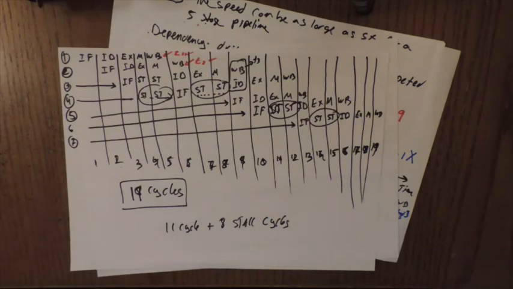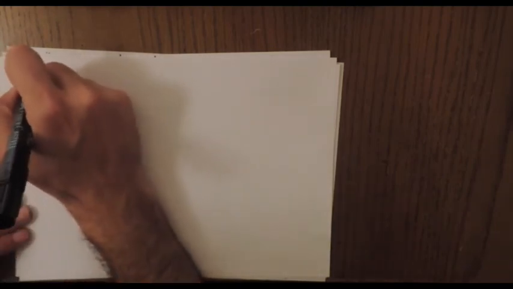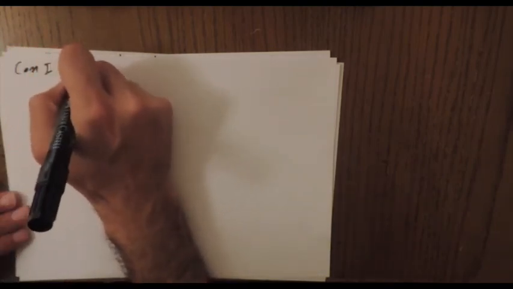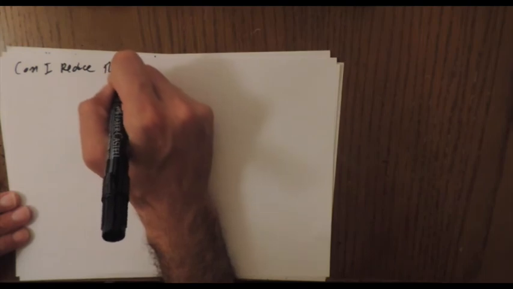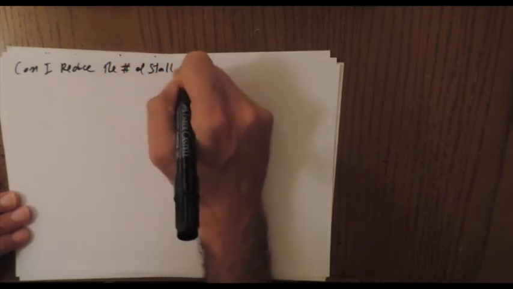So the question is, can I do anything about this? Now, the problem is, can I reduce the number of stall cycles? The answer is yes.